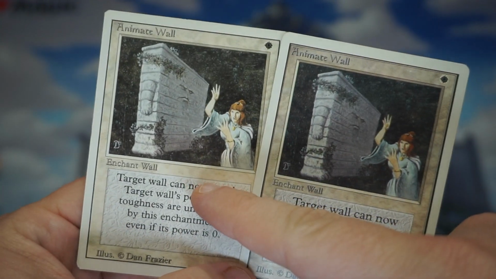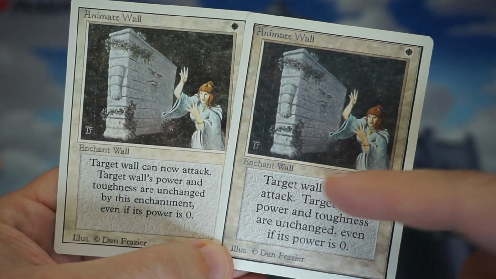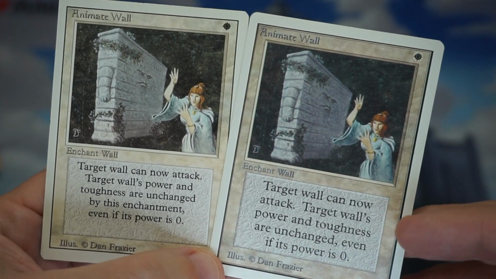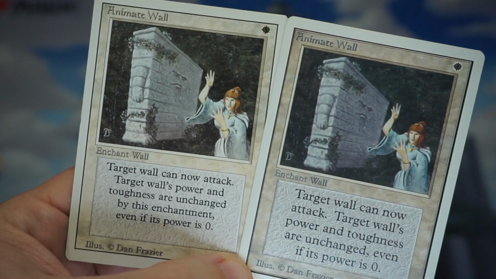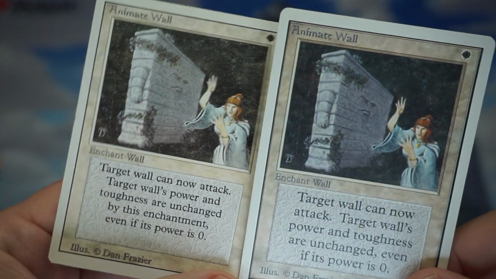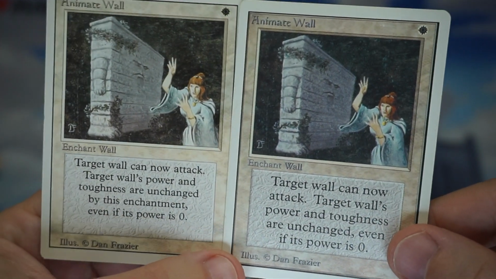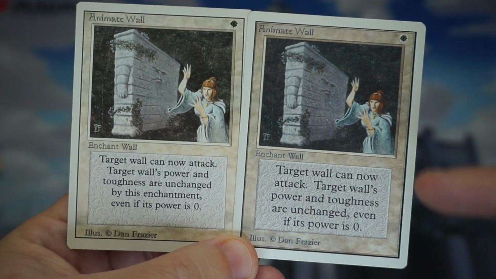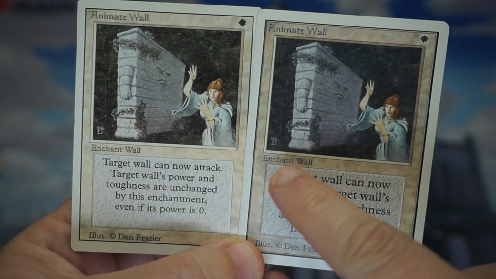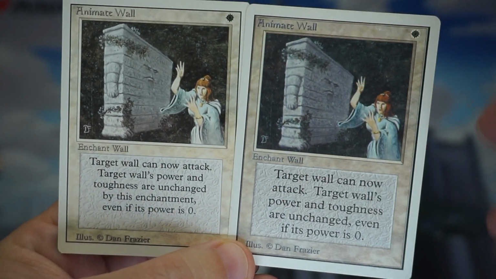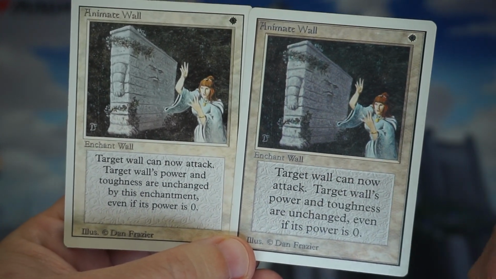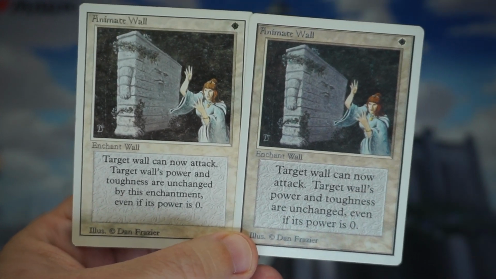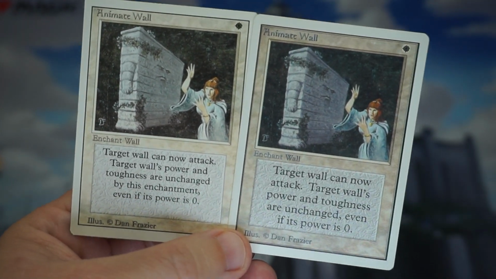And Revised is missing quite a few key cards that Unlimited had, i.e. things like the Black Lotus and other power cards, whereas those are nowhere to be seen in Revised or onward. You can see right off the bat, I wanted to bring out the Animate Wall that I have here, because you can tell that the saturation and overall darkness of the card and the font and everything is drastically different on Unlimited versus Revised.